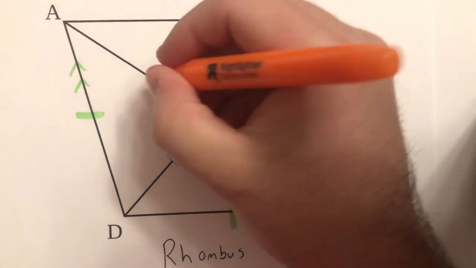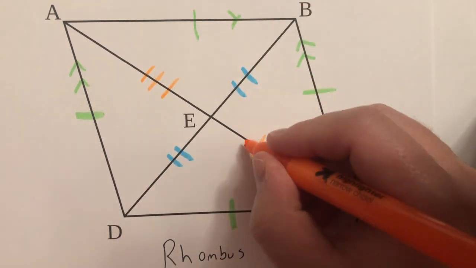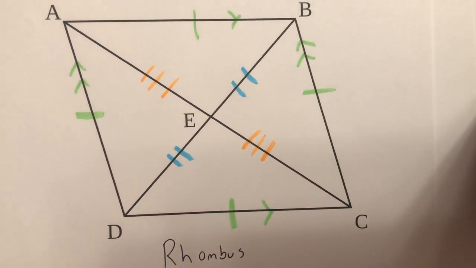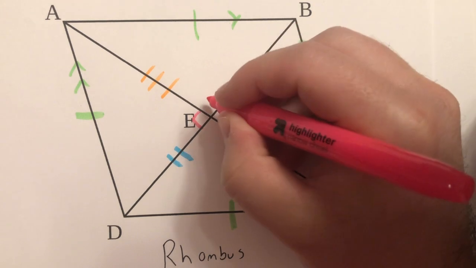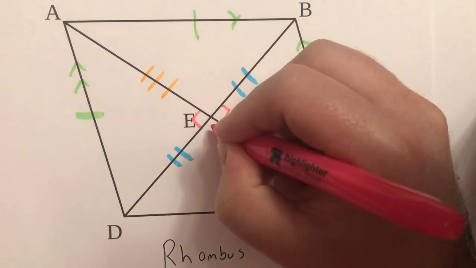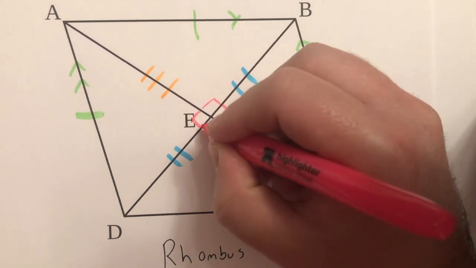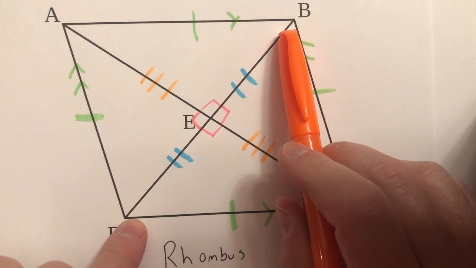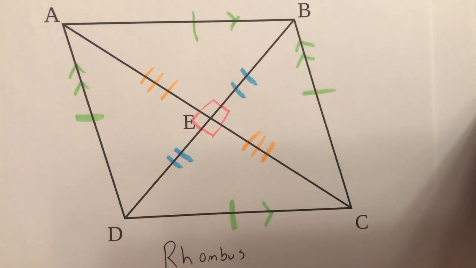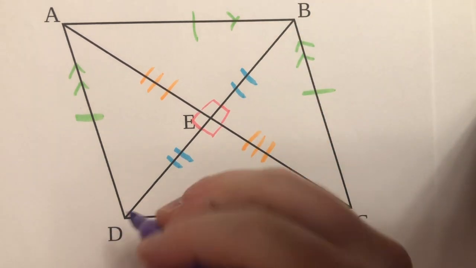Just to be clear too. Okay? Another important piece of information is not only do they bisect each other, but they bisect at 90-degree angles. And these angles, so these angles are opposite angles, are congruent, but this also divides the angles into equal pieces.